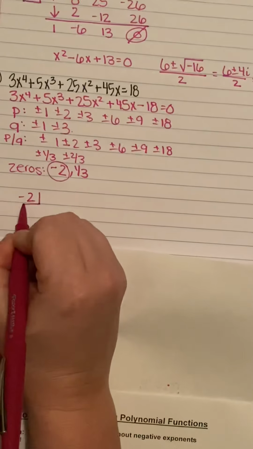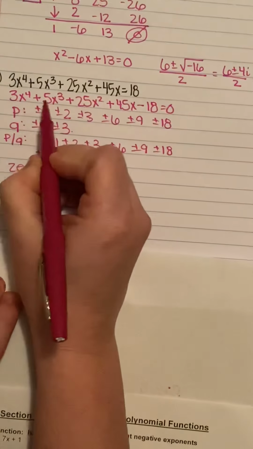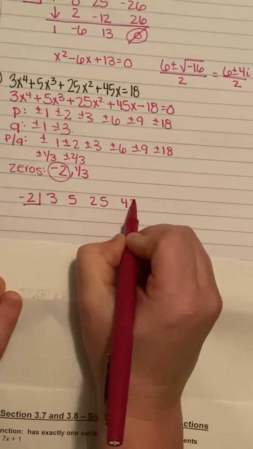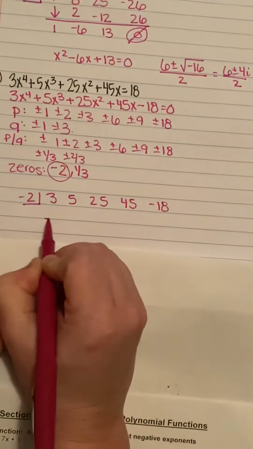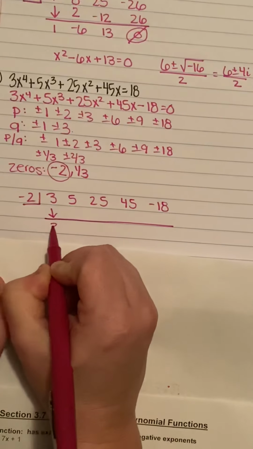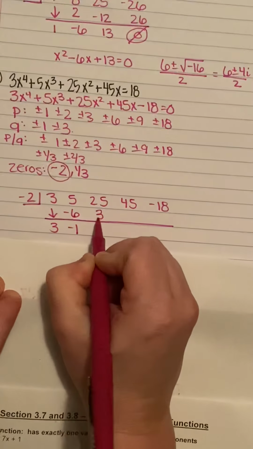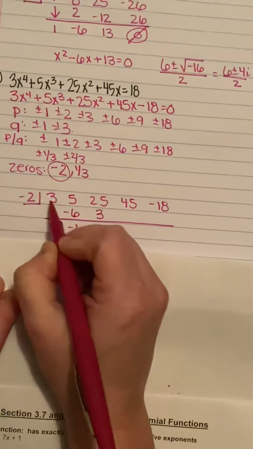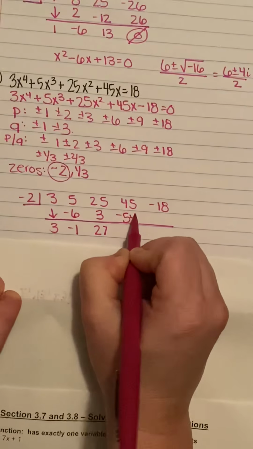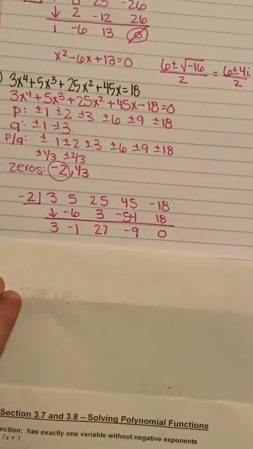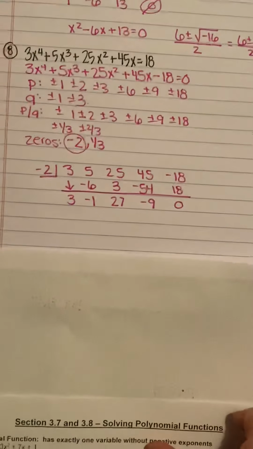All right, so here we go. Negative 2, back to my problem right here, looking at my coefficients. So I got 3, 5, 25, 45, and negative 18. Synthetic division, 3 is going to drop down first. Multiply, negative 6, add, negative 1. Multiply, 3, add, 27. Multiply, negative 54, add, negative 9. Multiply, 18, add gives me 0. Remember, I want 0 to solve this problem.